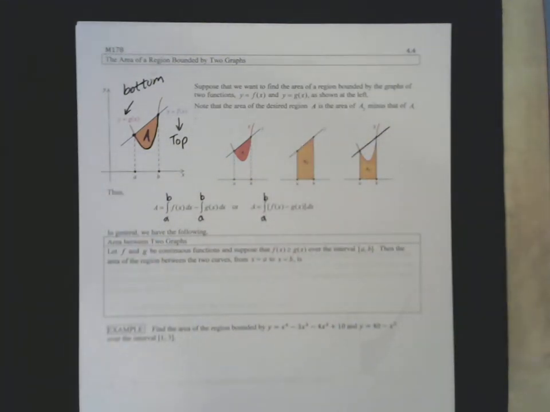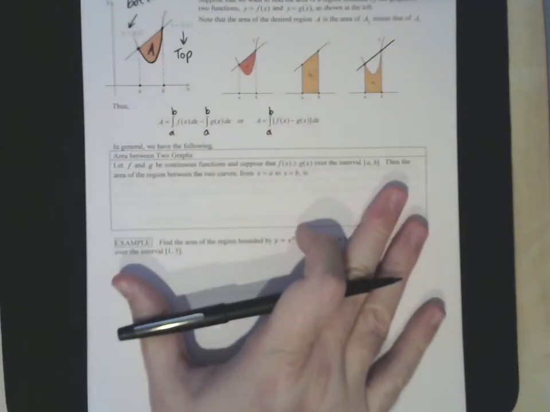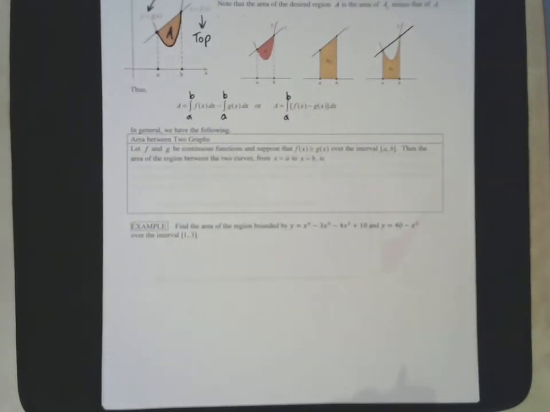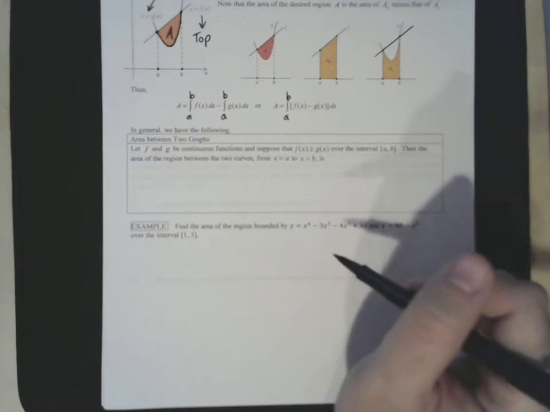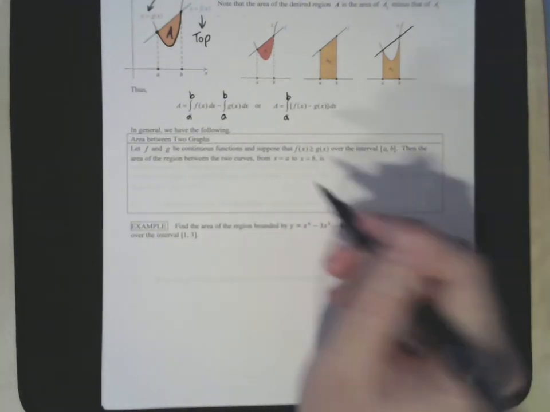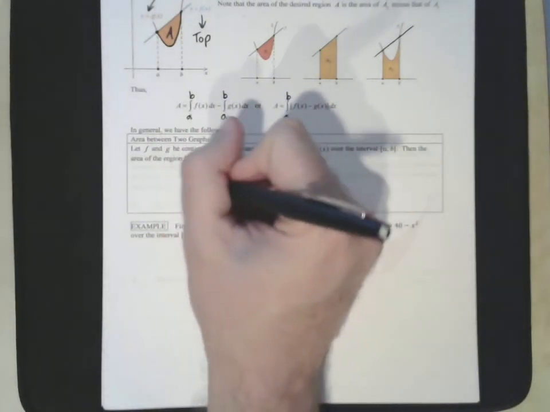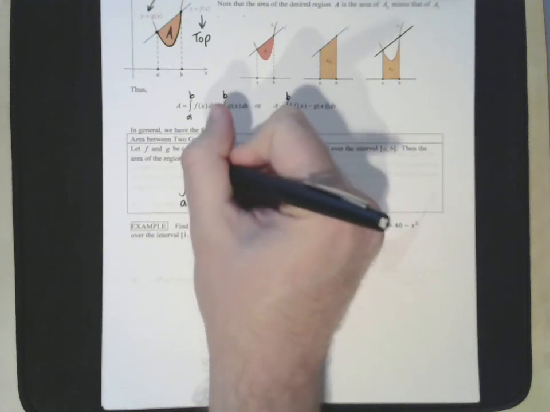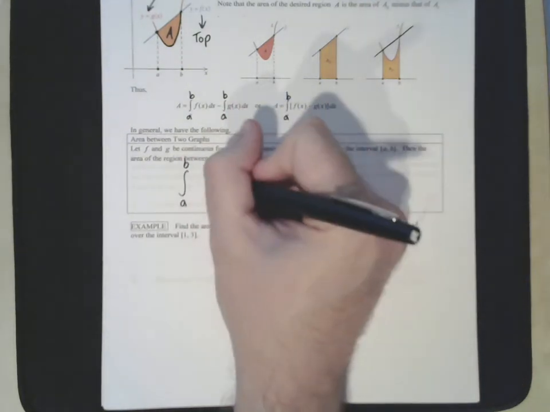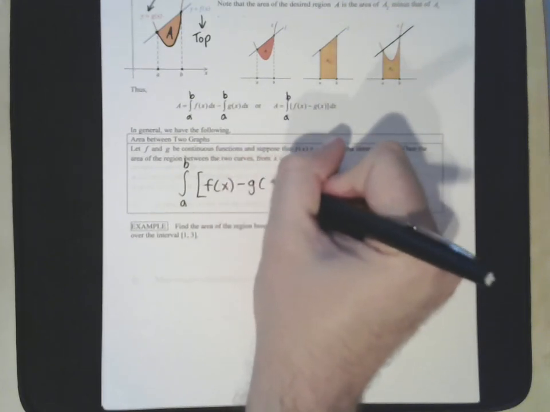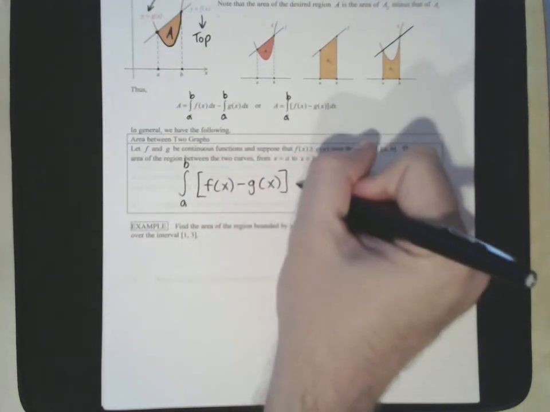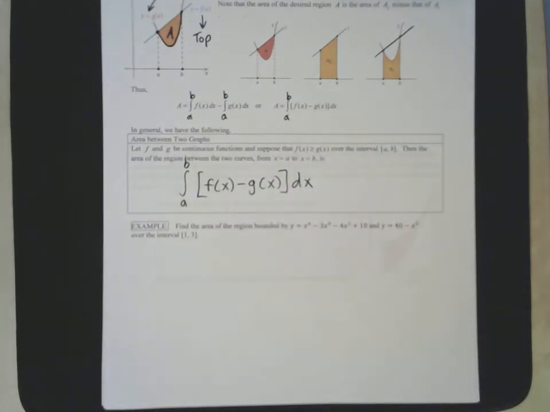And so that's what we have in this next box, the area between two graphs, sometimes called the area between two curves. So if f and g are continuous functions, and f of x is greater than or equal to g of x over some closed interval a to b, then the area of the region between those two curves from a to b is the integral from a to b of f of x minus g of x dx.